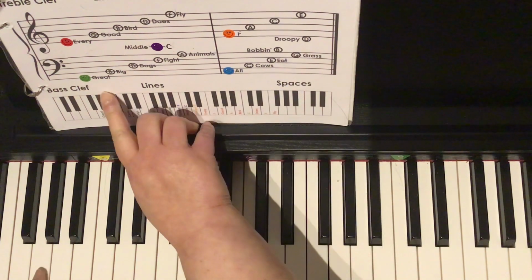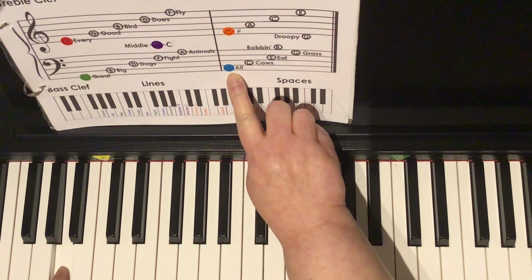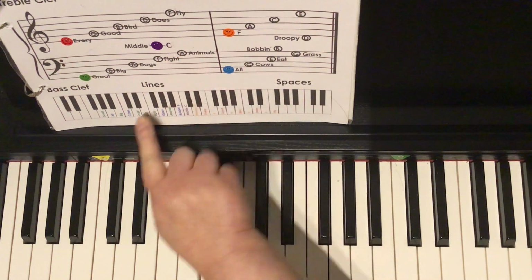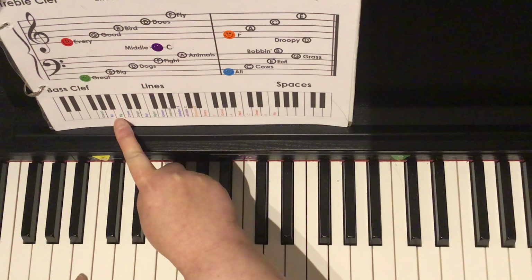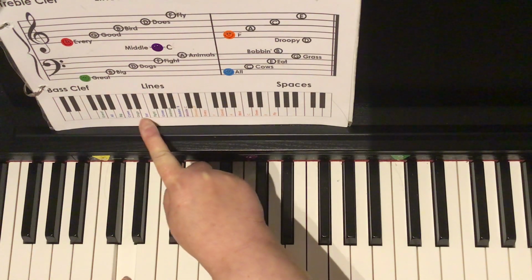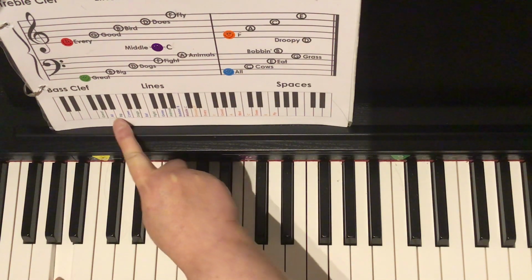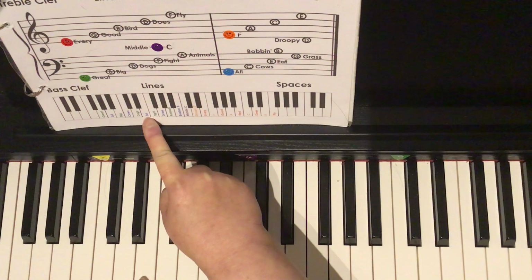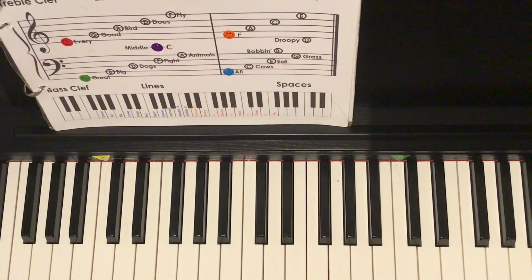G space, G line. A space, A line. It's all right here as well. Great big dogs fight animals. Jump down an octave. All cows eat grass. That's it for the bass clef.